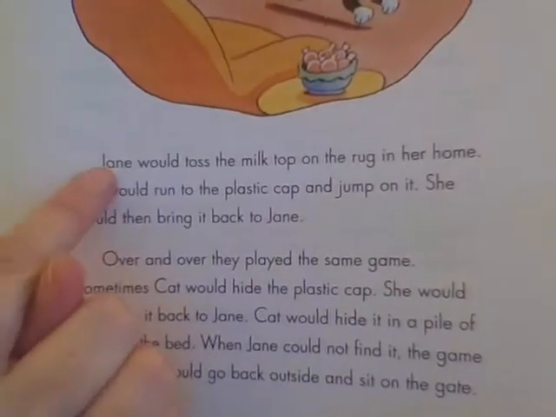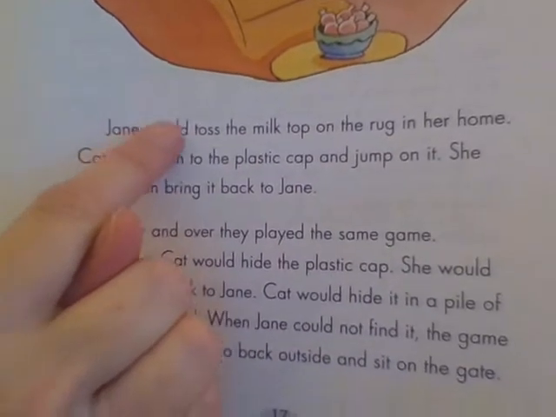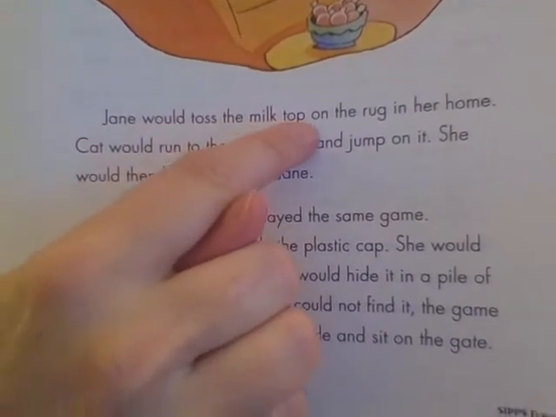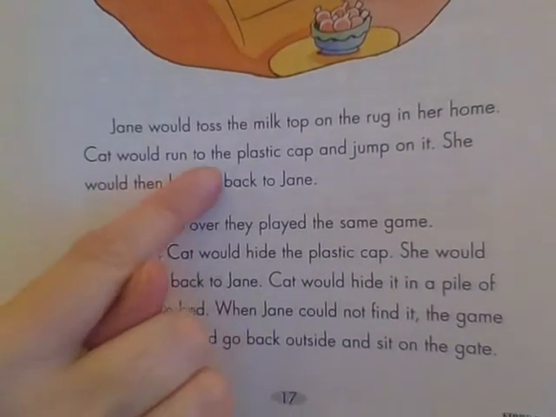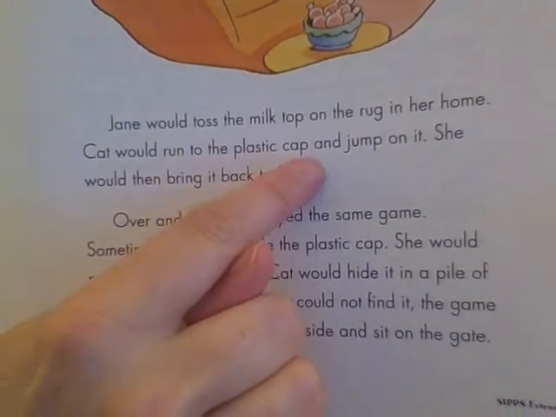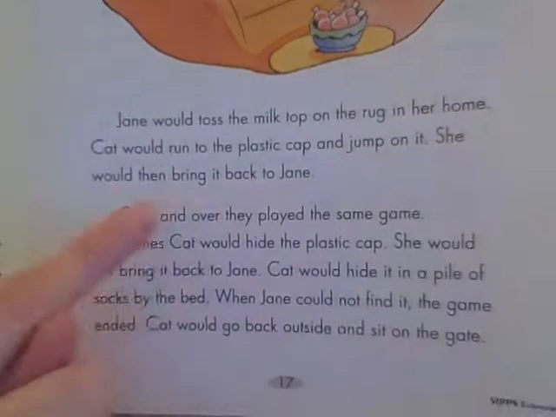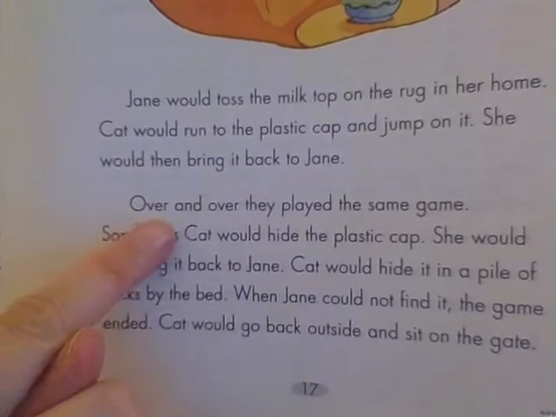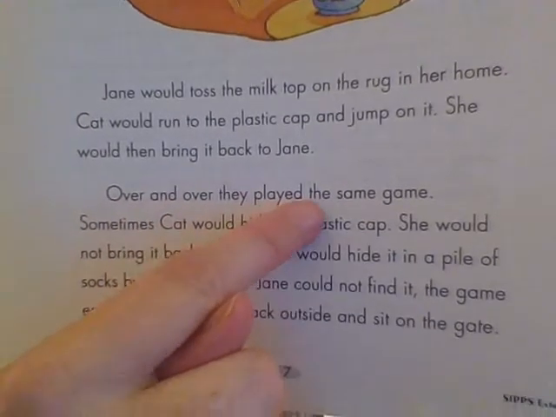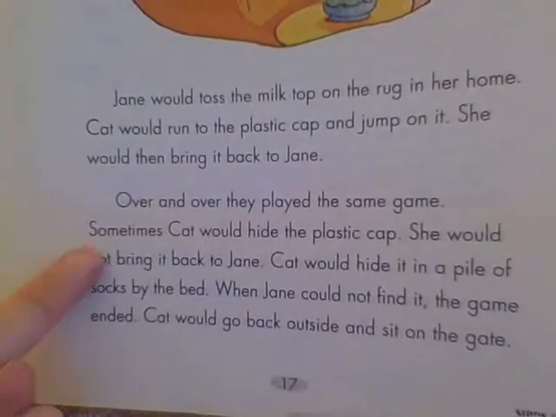Okay, here we go. Jane would toss the milk top on the rug in her home. Cat would run to the plastic cap and jump on it. She would then bring it back to Jane. Over and over, they played the same game.